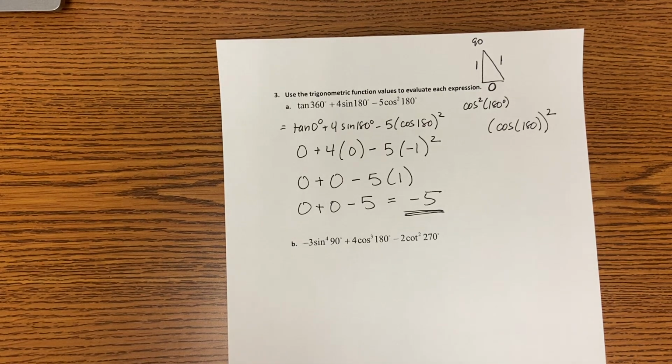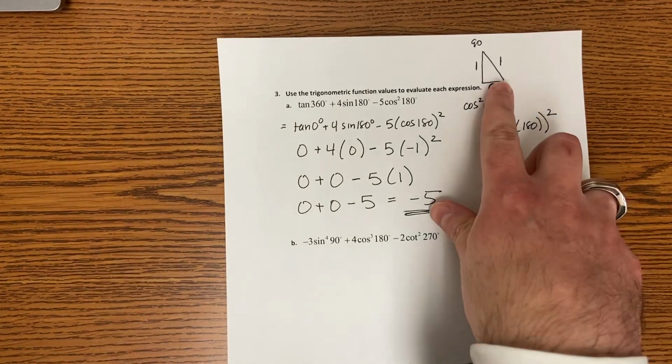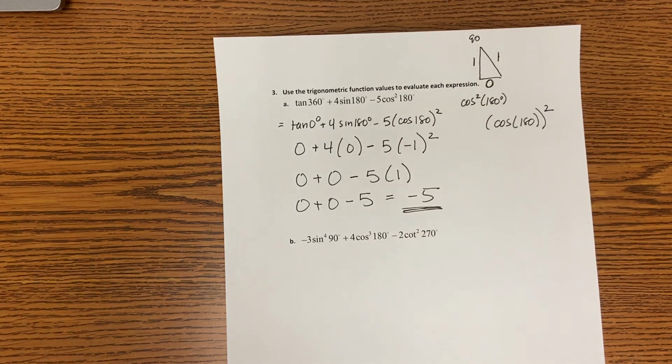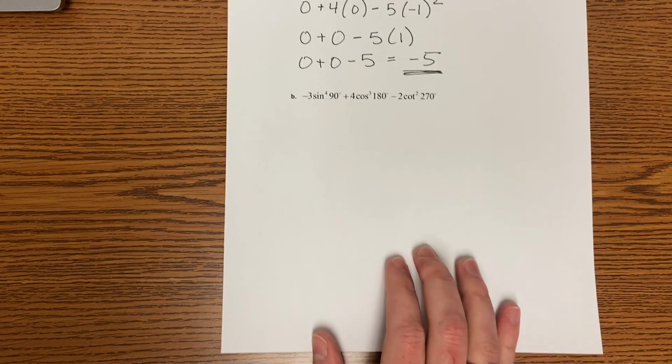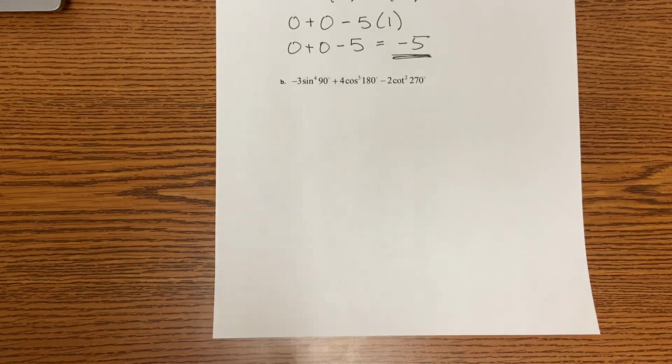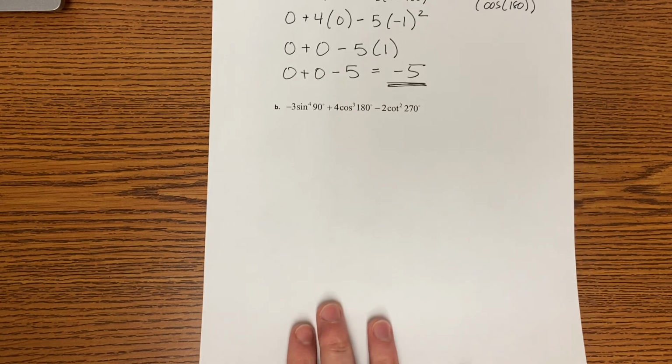Now, it's super important, like I said, that you memorize these things or figure out how you can figure them out by drawing a triangle. I will leave B for you to try. So that's really all there is for 5.2 part 1. Like I said, I will put up a set of notes showing all the solutions to the ones that I didn't do on the videos, but we'll still have 5.2 part 2 coming up in the next video.